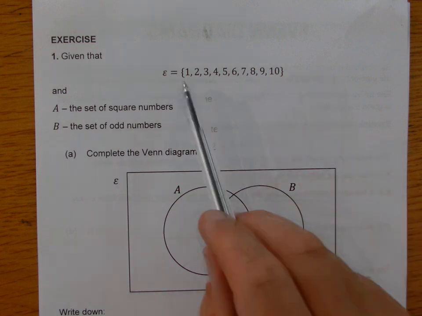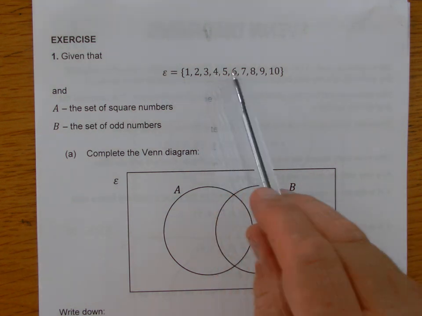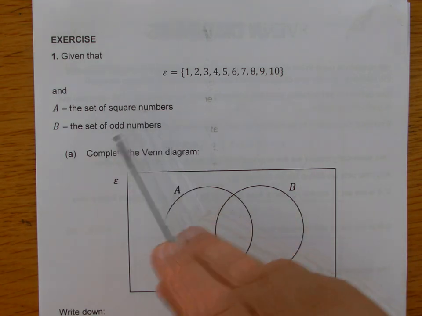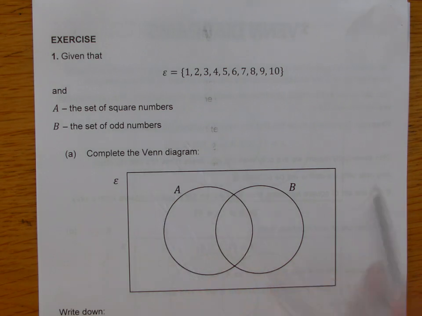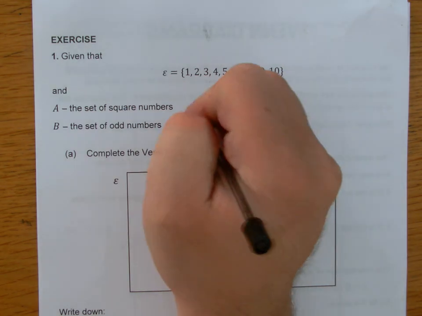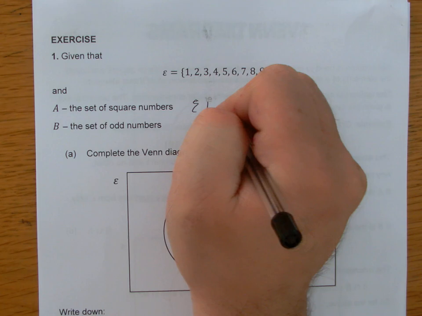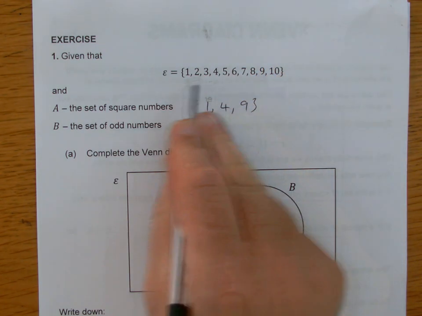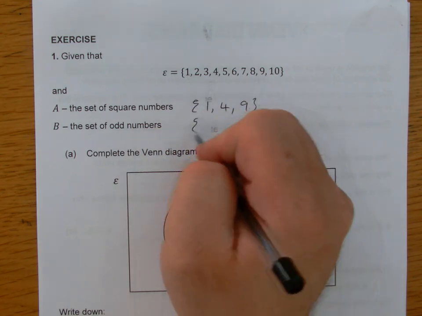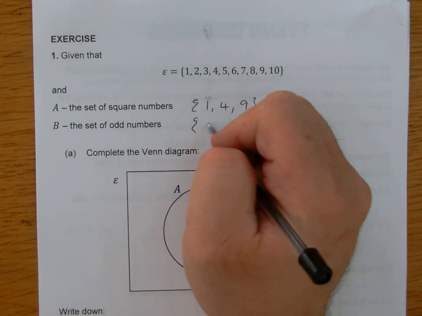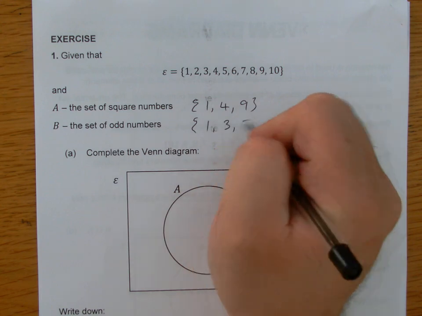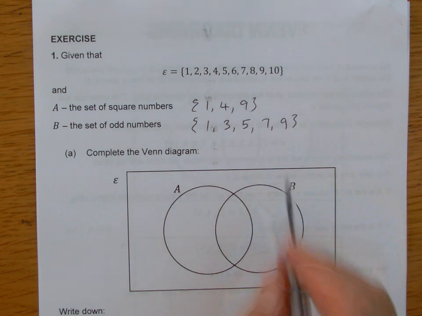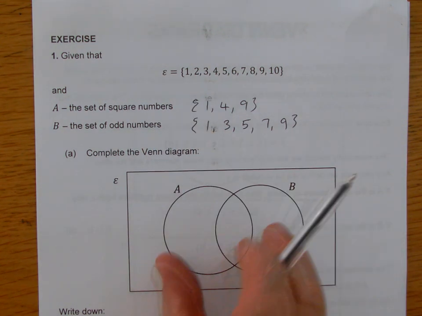Okay, given that our universal set includes 1, 2, 3, 4, 5, 6, 7, 8, 9, 10, and A is the set of square numbers, B is the set of odd numbers, complete the Venn diagram. So remember, our square numbers would be 1, 4, 9: 1 squared, 2 squared, 3 squared. Our odd numbers from here will be 1, 3, 5, 7, 9, yeah?